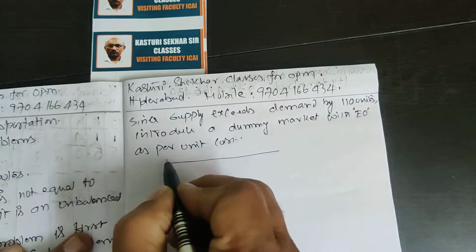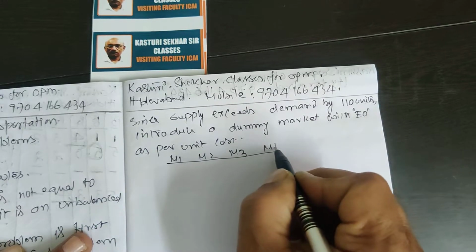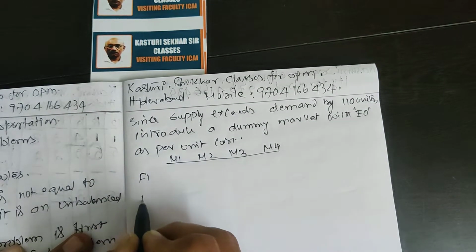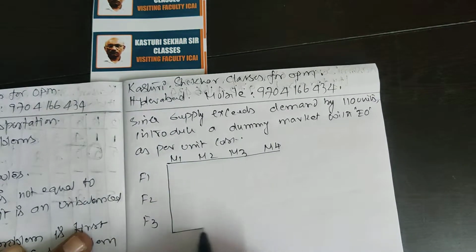So you now have 4 markets: market 1, market 2, market 3, market 4. As usual, 3 factories to supply the goods, F1, F2, F3.